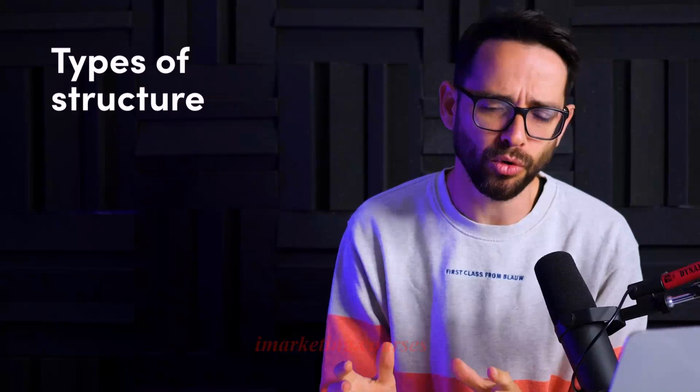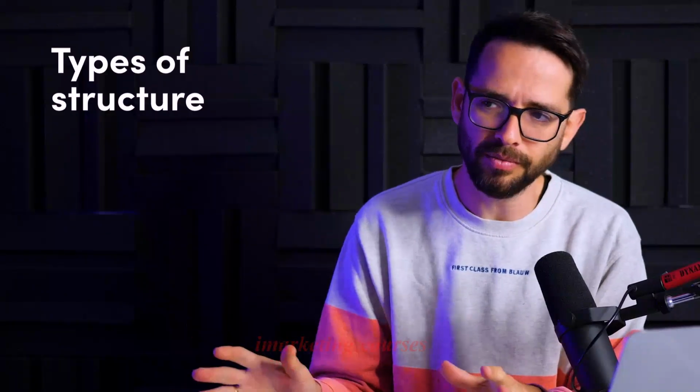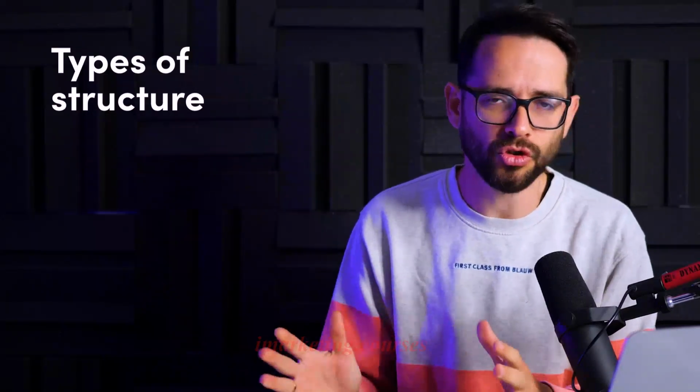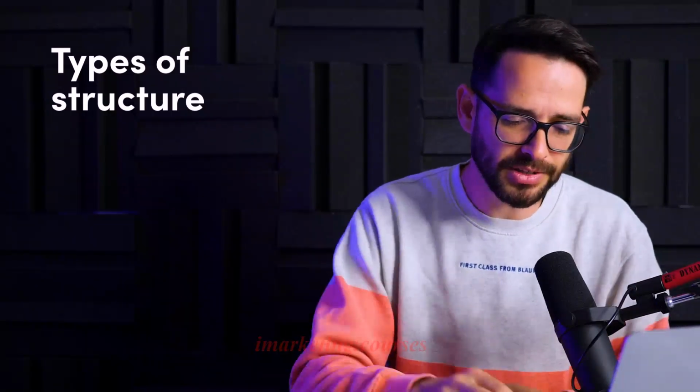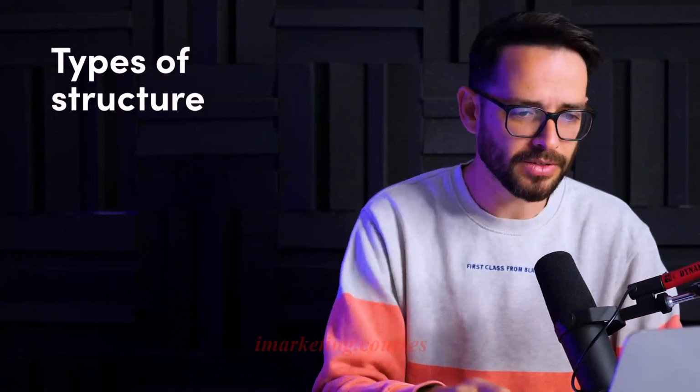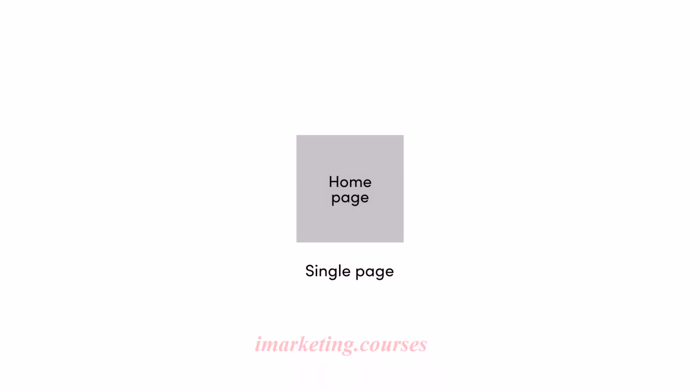Now, I want to explore some very popular structures that you might consider using when you're doing your site mapping and structuring phase. So one of the simplest, but a very, very popular one, is just one page, right? It's a home page, it's a single page. Sometimes it's also called a one-pager. It's just all of the content in one page, and we'll explore pros and cons of using them soon.